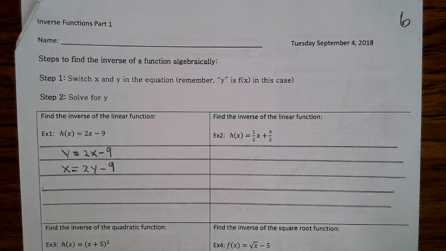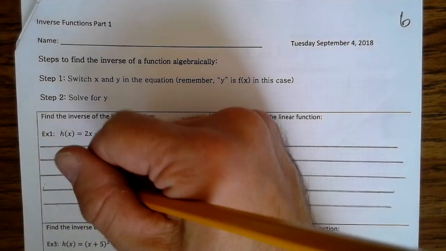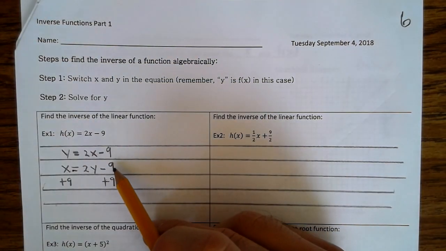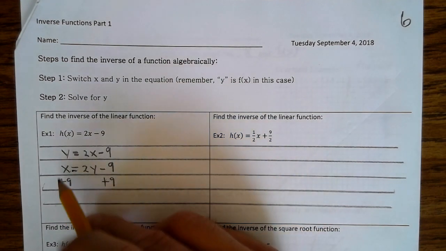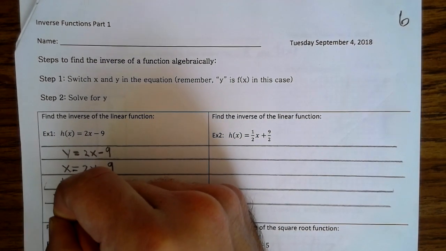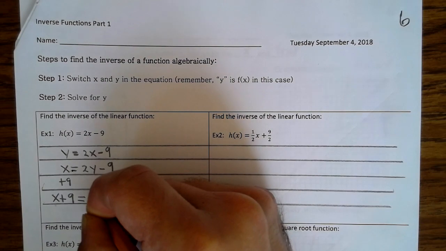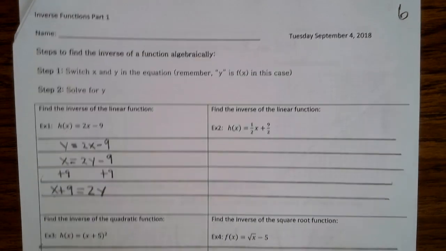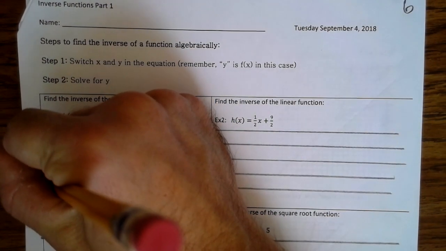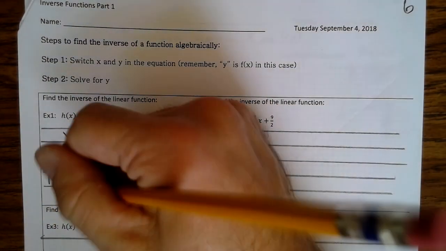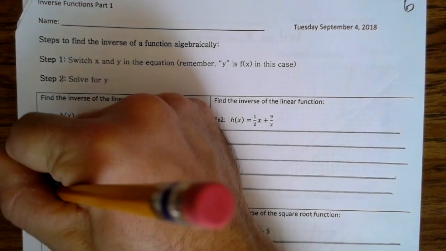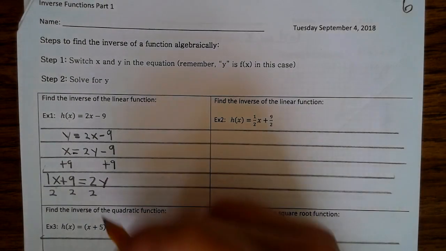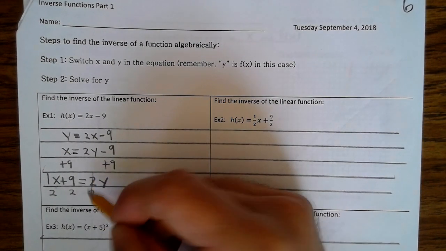Now we solve for y. So the first step to solve for y in example 1 is we add 9 to both sides. This becomes 0, so now we're left with x plus 9 equals 2y. And then the last step, we're going to divide everything by 2. Before I do that, I'm always going to put a 1 in front of the x. So now let's divide everything by 2. All right. Well, 2 divided by 2 becomes 1.